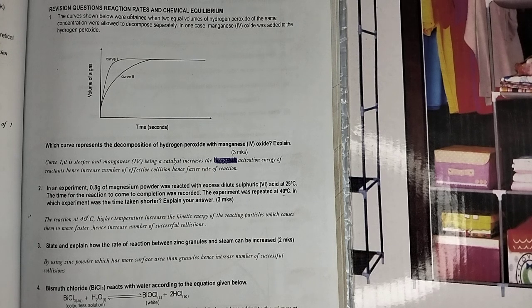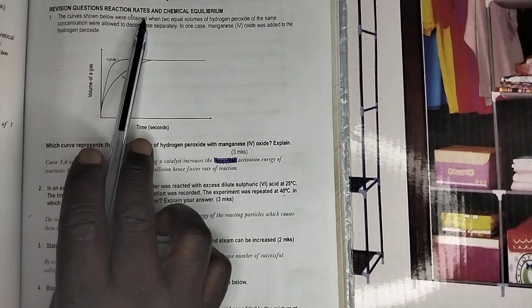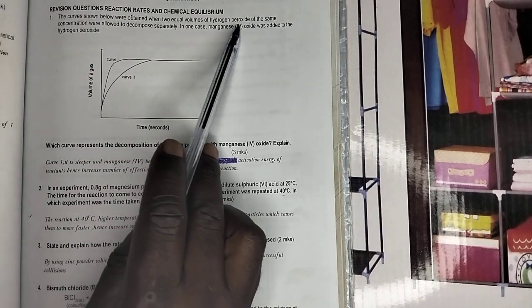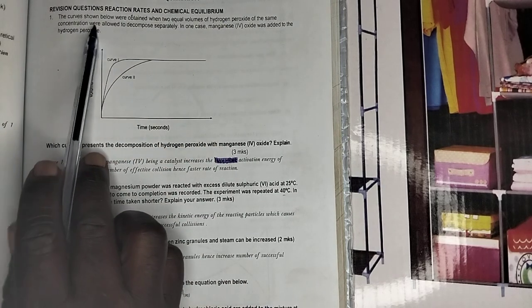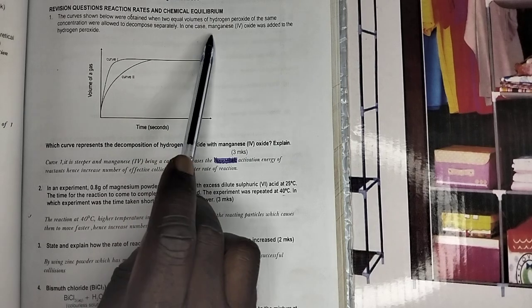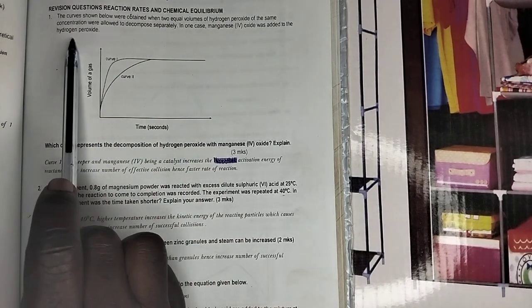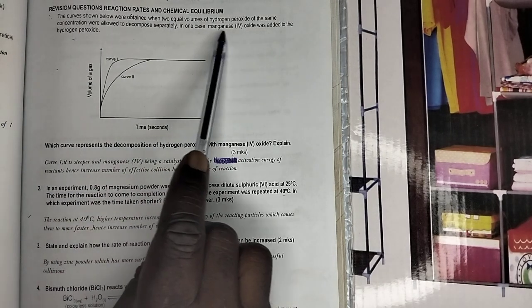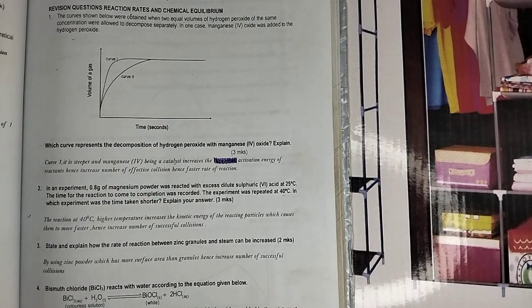Teacher Marita. We are looking at KCSE revision, Chemistry Paper 2 revision questions on reaction rates and chemical equilibrium. Question 1. The curves shown below were obtained when two equal volumes of hydrogen peroxide of the same concentration were allowed to decompose separately. In one case, manganese oxide was added to the hydrogen peroxide. This manganese oxide is acting as a catalyst.